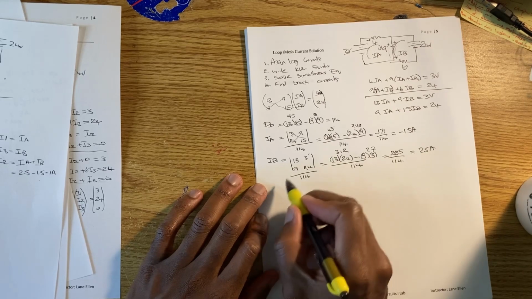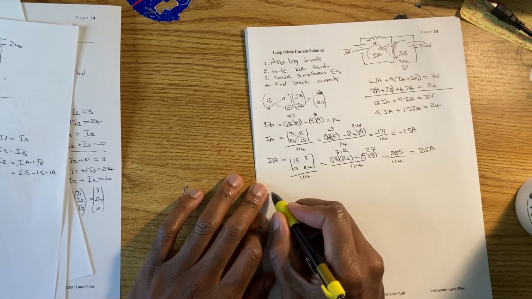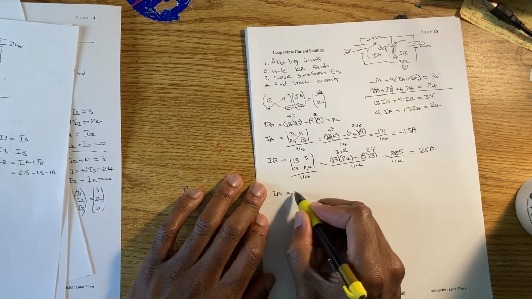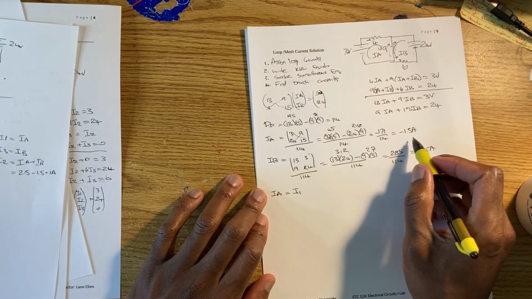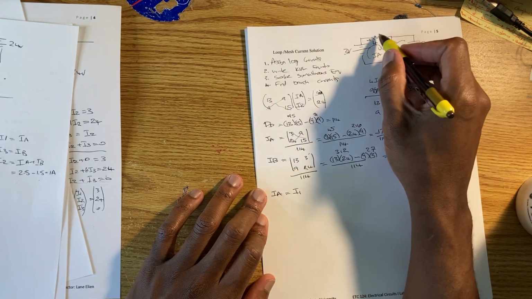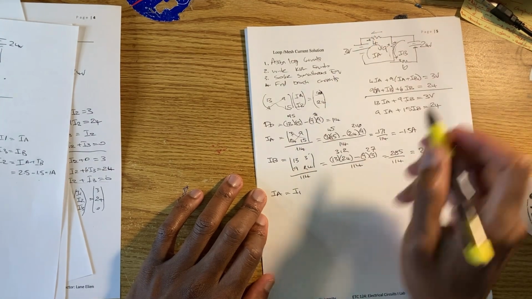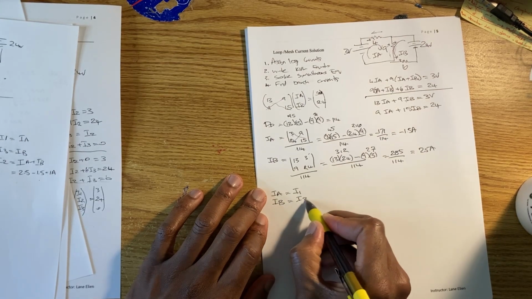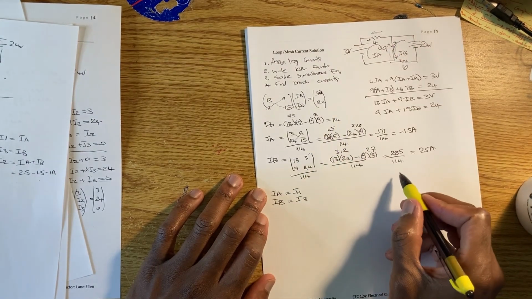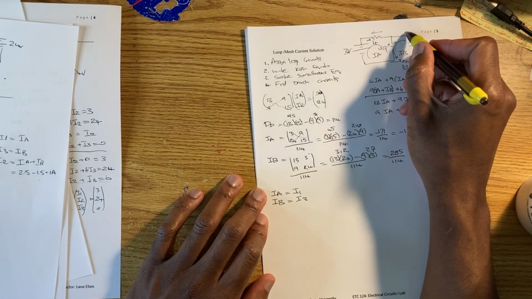So again, now we need to find the branch currents. What's the current here? IA is equal to I1. So this is the current flowing here, IA. Keep in mind that it's negative, so it means that the current is actually going in this direction. Then IB is equal to I3, the current in this direction, and it's positive, so it's actually in this direction.